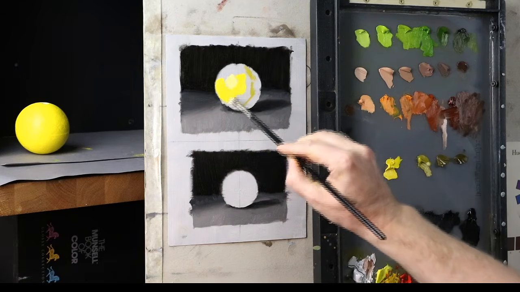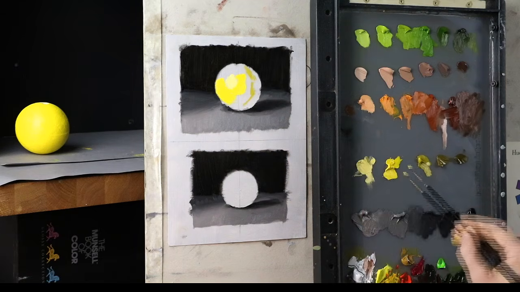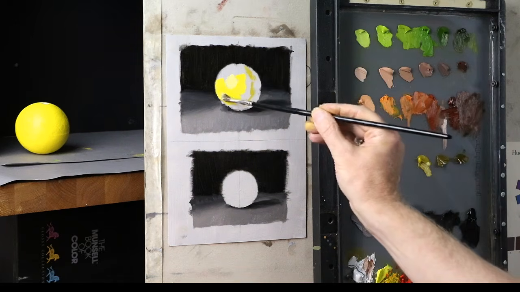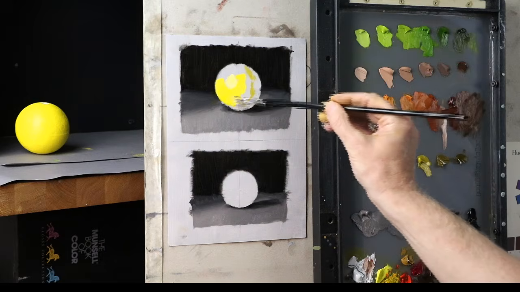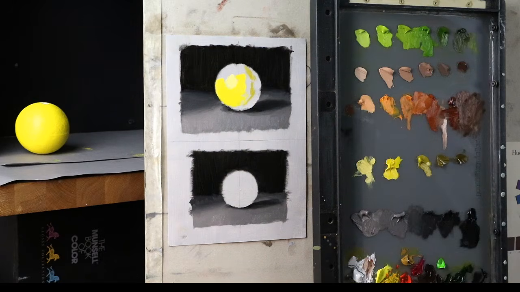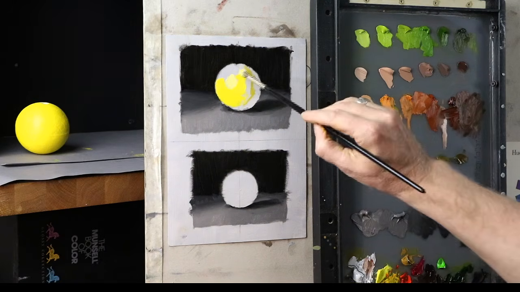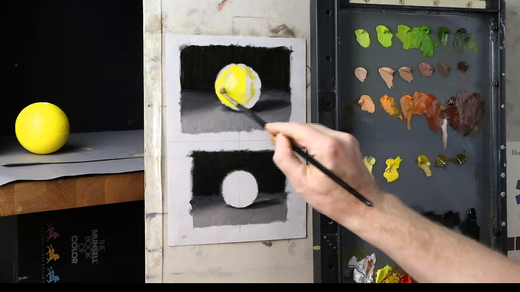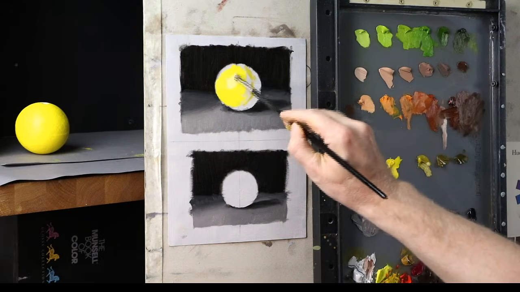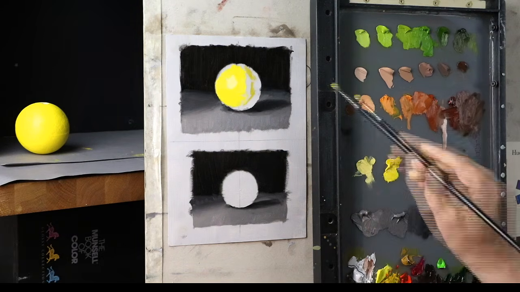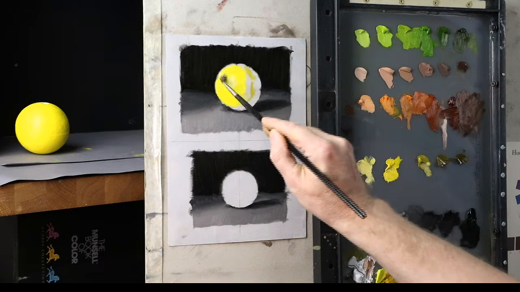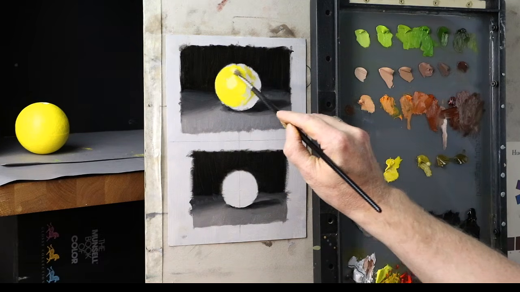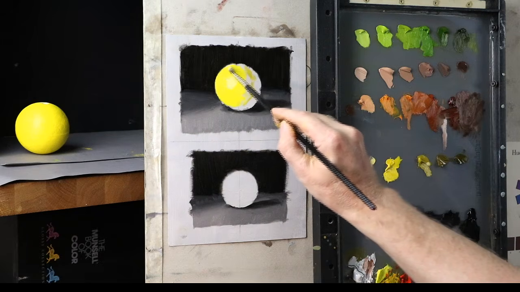And there are two effects of that really. One is that I can't get my yellow intense enough at the right value to accurately describe the lights. And it also means that I have less colours available to me to model the form here. So it's probably going to end up looking a little bit flat compared to the others.